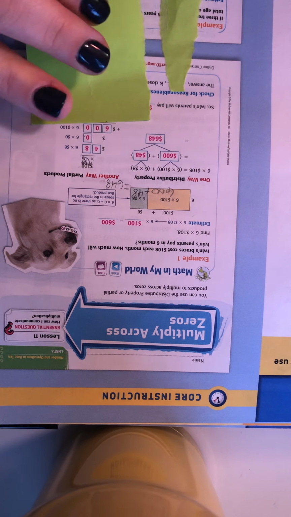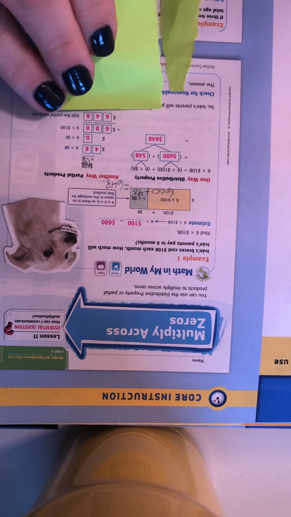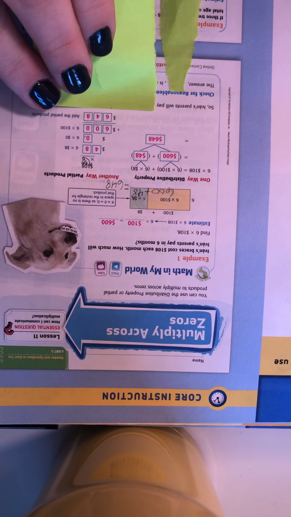See, because the 1's in the 100 spot. You need to make sure that it's not just 6 times 1 is 6, it's the 1 in that 100 spot, so you need to make sure it says 600. And then at the end, you add these all together. Altogether, we know that Ivan's parents are going to be paying $648 in 6 months.